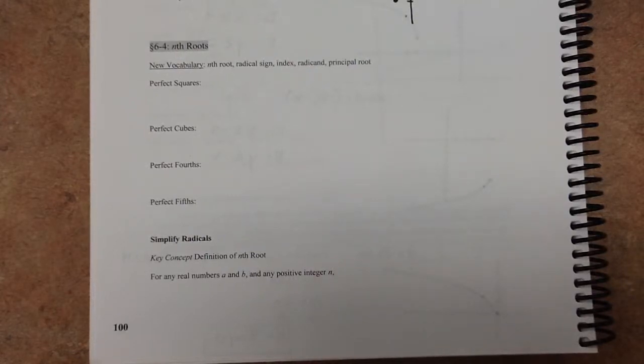All right, guys, we're going to be simplifying square roots, cube roots, fourth roots, fifth roots. So to start us off, I want to give you guys a list of the ones that you absolutely should know. I've noticed over the years that too many people don't know perfect squares, let alone perfect cubes, fourth and fifth roots. So I'm going to write down all of the ones that you should know.